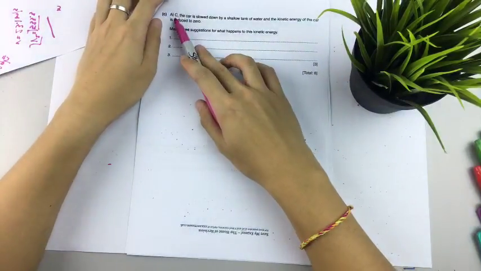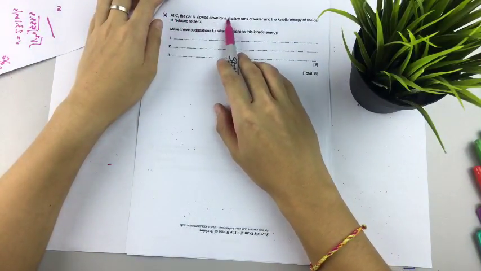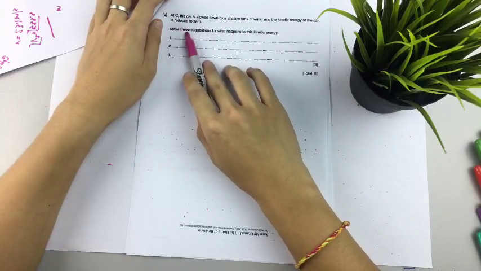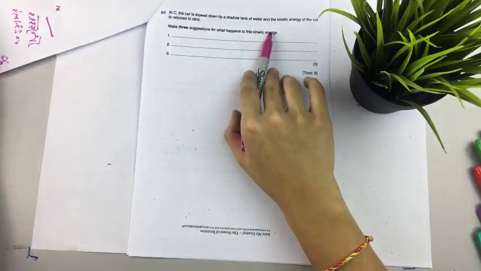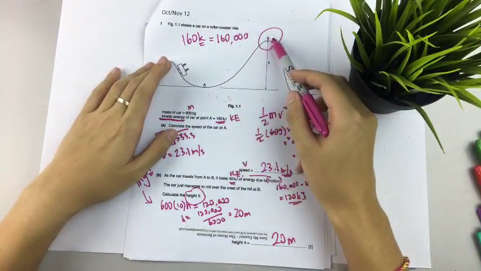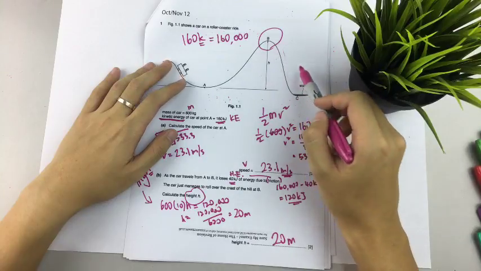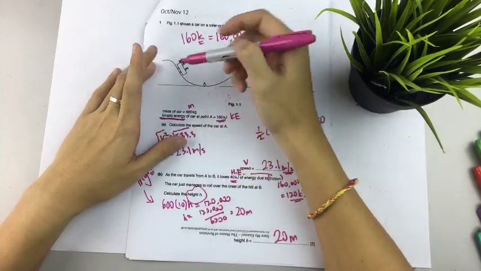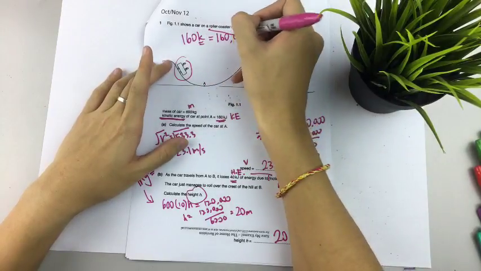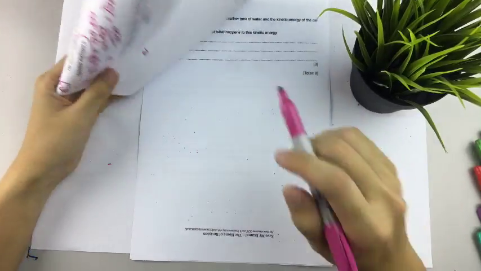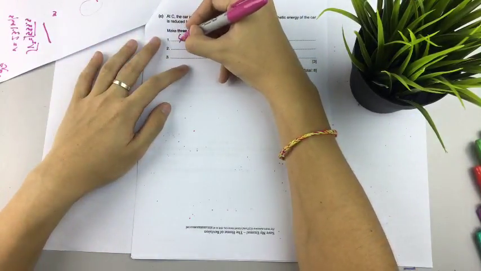At C, the car is slowed down by a shallow tank of water and the kinetic energy of the car reduces to 0. Give 3 suggestions what will happen to this kinetic energy. When the car moves up, then comes down like a roller coaster, it hits the water. When they hit the water, first of all, it can change into sound energy.